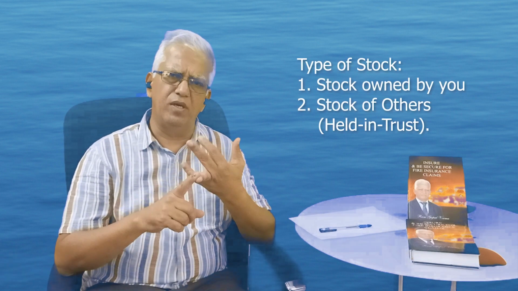Hi friends, in a factory we have noted that there are two types of stock. One is owned by you, in your books of accounts, paid by you, with a purchase bill and GST bill, in your stock register. It's all your own stock that you're working with. They may be raw material, semi-finished, finished goods, and all that.